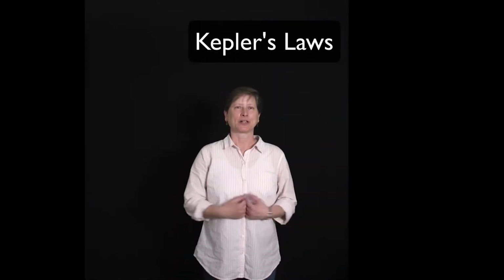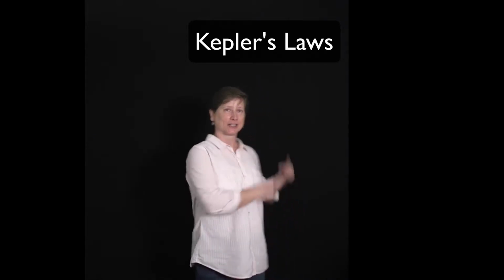So today we're going to talk about Kepler's laws. Now, Kepler was a mathematician living in the late 1500s, and he used the observations of the most amazing naked eye observer on planet Earth, and his name was Tycho Brahe. And Kepler took these observations and put them together to understand what the planets were doing.